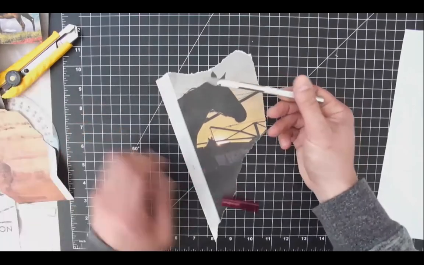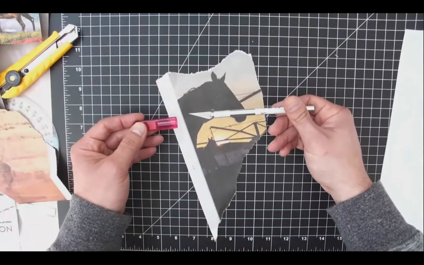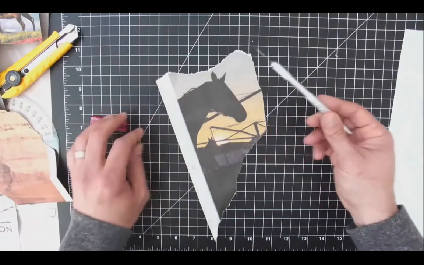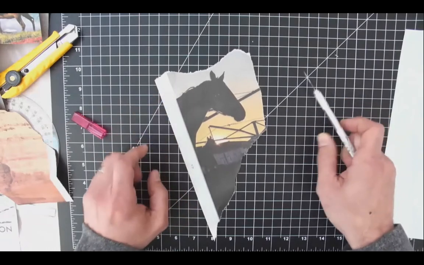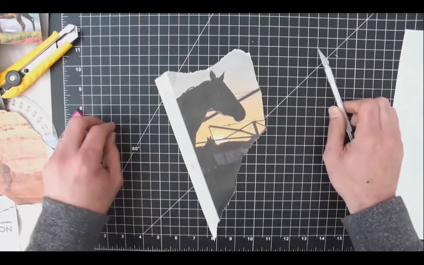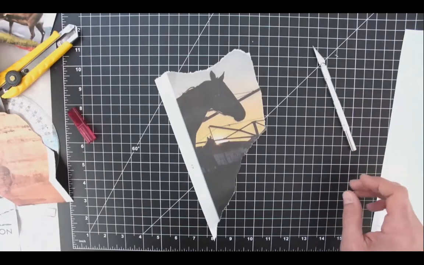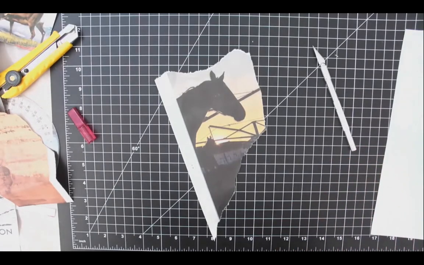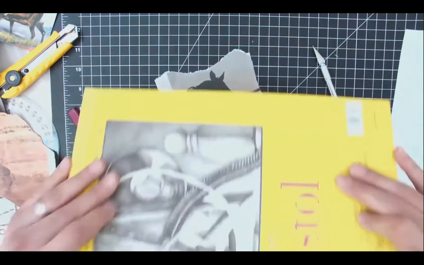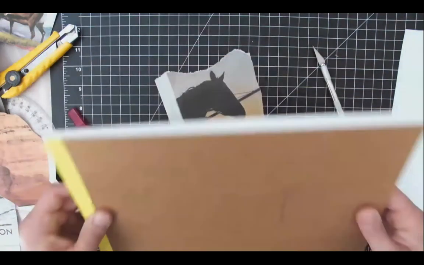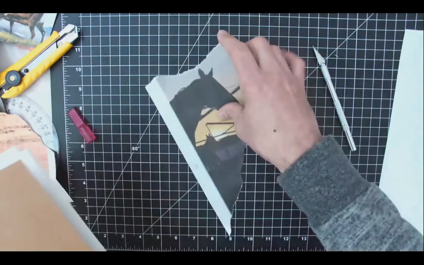You have this X-Acto knife. Now you're going to need, this is a very super sharp point. You're going to need some sort of cutting surface. I have this cutting mat. You may not have something like that, which is totally fine. If you need to, just use the back of your board. An old piece of cardboard or the back of your mat is perfect for this.